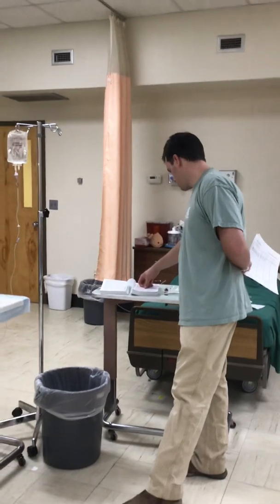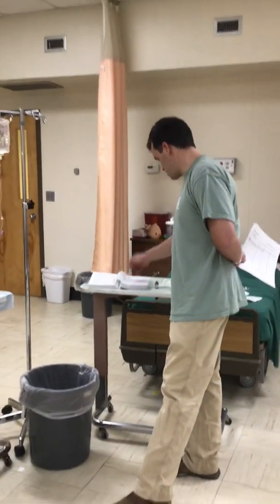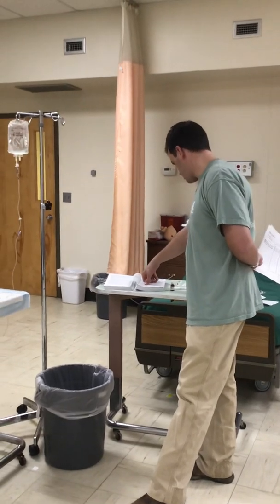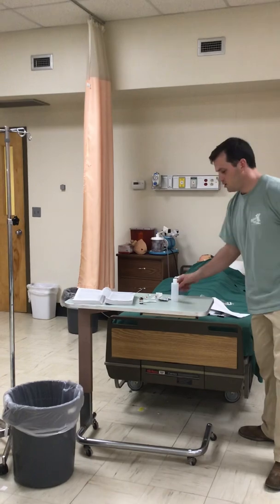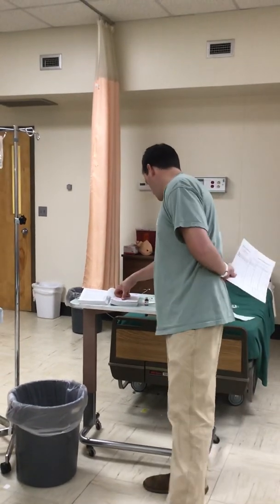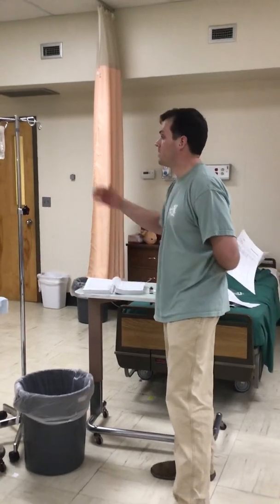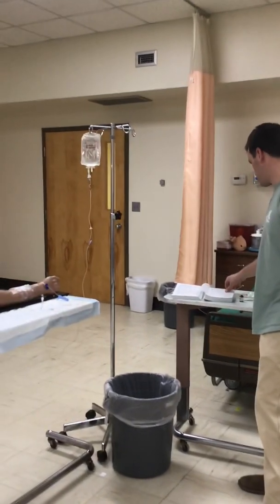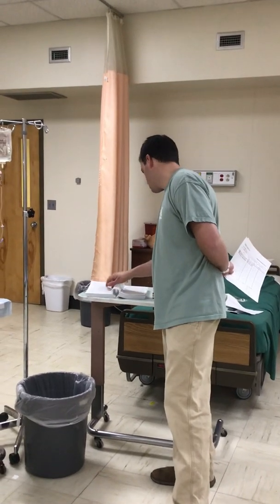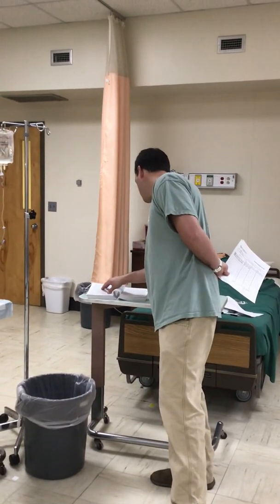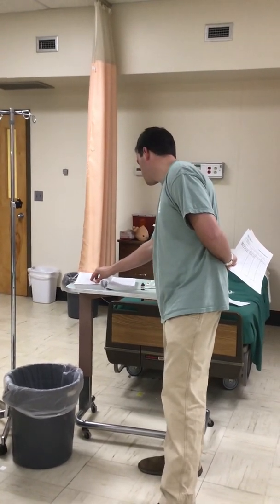The dilution does not have to be further diluted, so I can draw it directly from the medication here. For compatibility, I'm just making sure that it is compatible with the D5W that is running here. And I can see that it is.